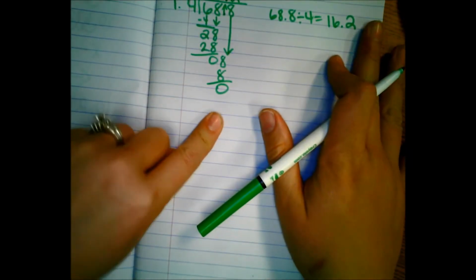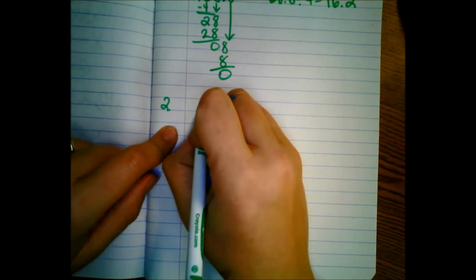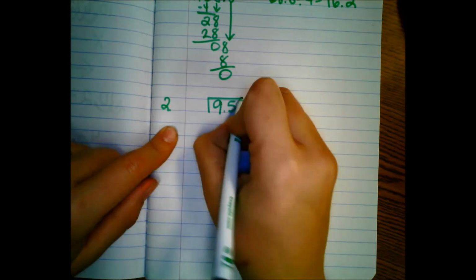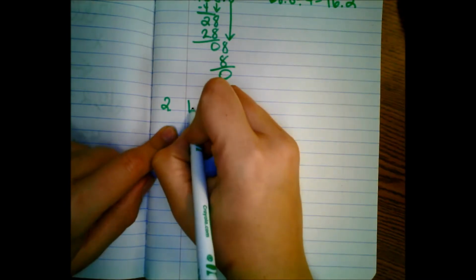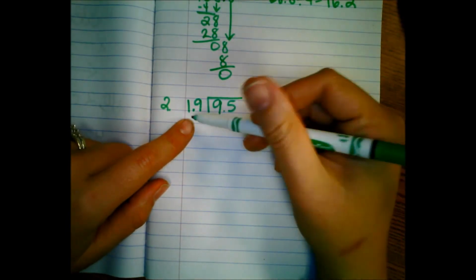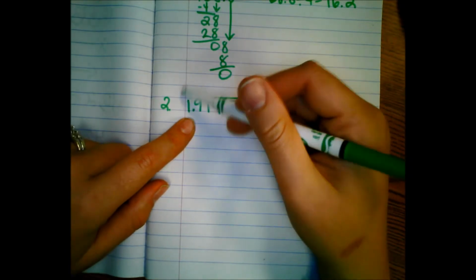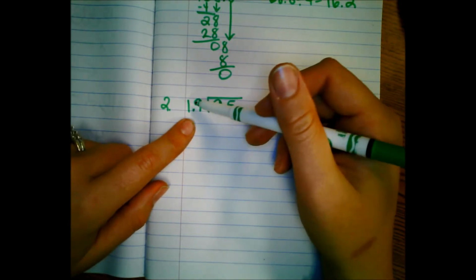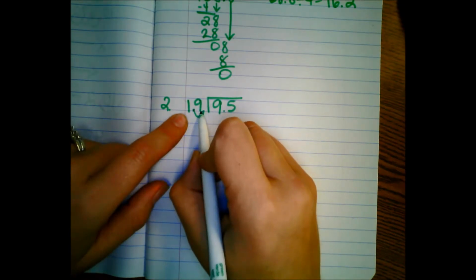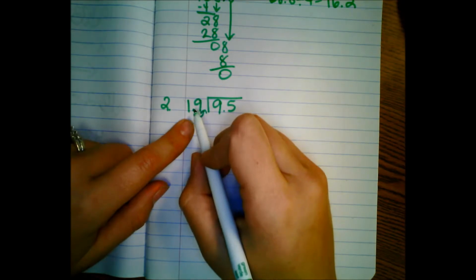Moving on, I'm going to have a decimal divided by a decimal. So I have 9 and 5/10 divided by 1 and 9/10. Now the different thing about dividing a decimal by a decimal is that you can't divide with a decimal as your divisor. So in order to fix that, all we have to do is move our decimal place out to make this number a whole number.